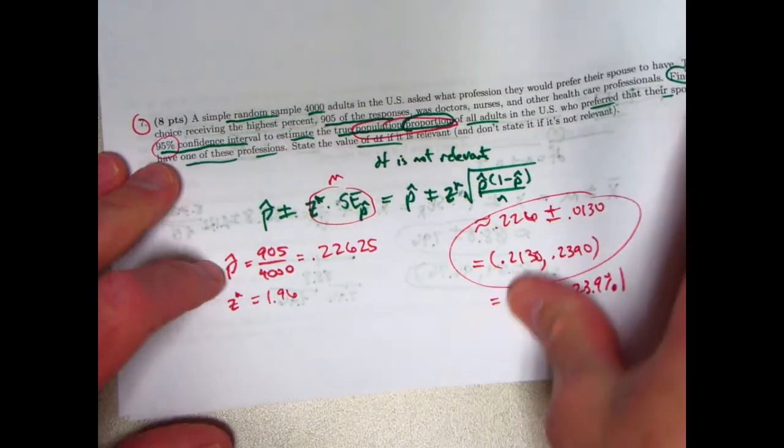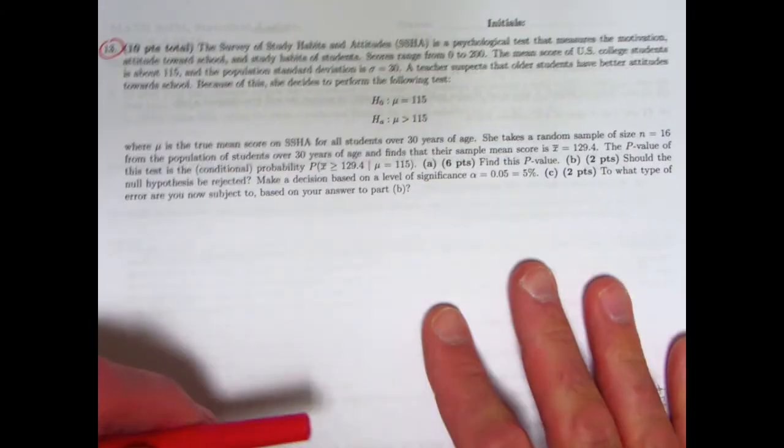All right, but again, we look for keywords. This problem is kind of long.